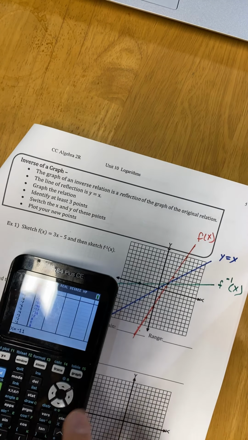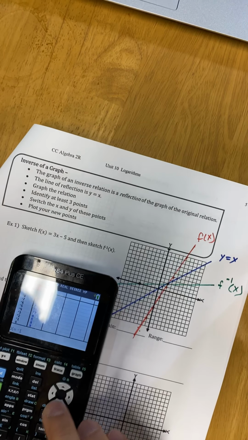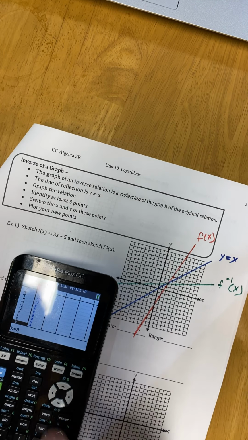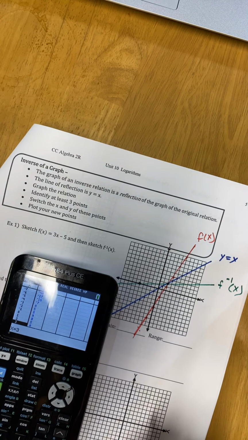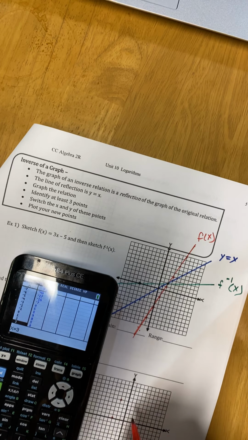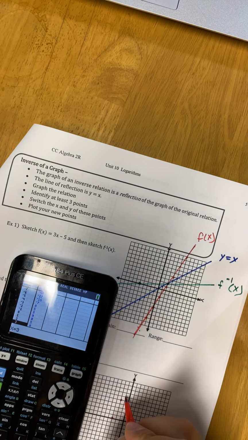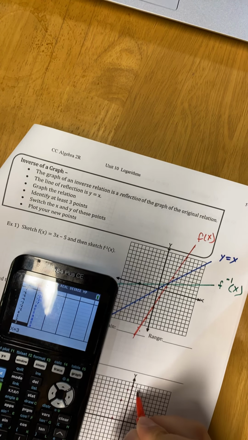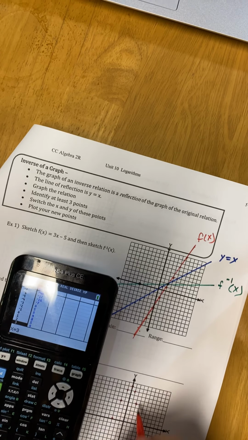Second table: at -3, I get 0, -2, I get 5, negative 1, I get 8, 0, 9, and then symmetry.